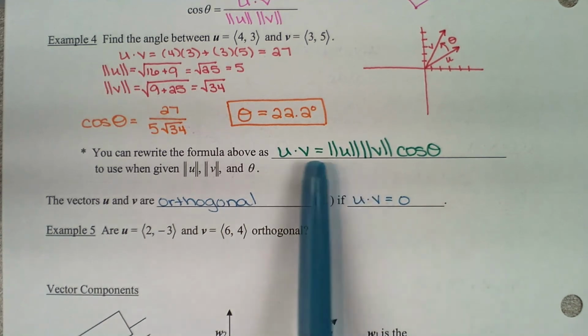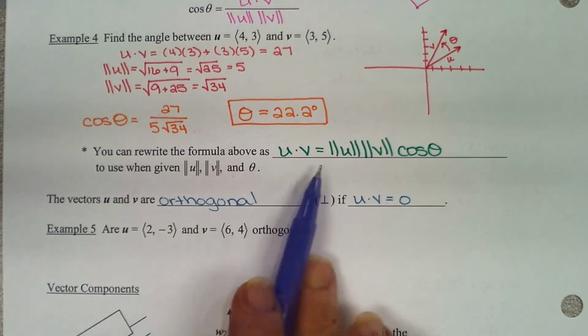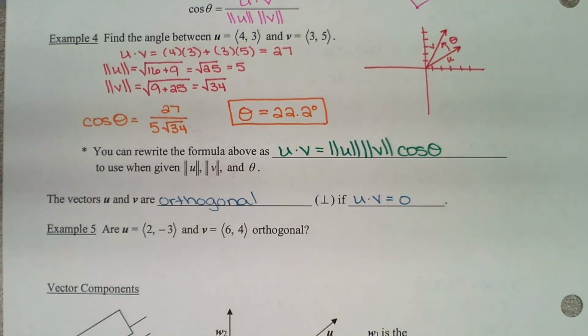So this here, rewriting it like this, that's something that is kind of particular for different kinds of situations that you come across, different problems. You're going to mainly be looking for the angle between and not necessarily be given the angle between. But just know that that is there, that you can rewrite the formula that way.